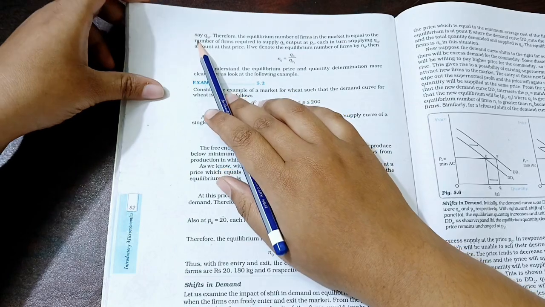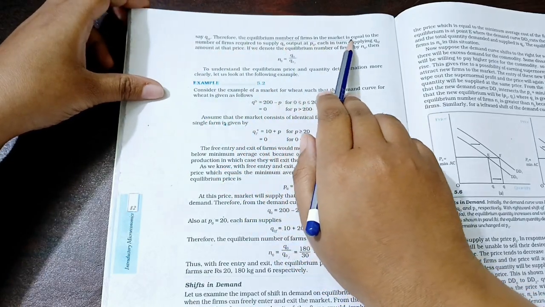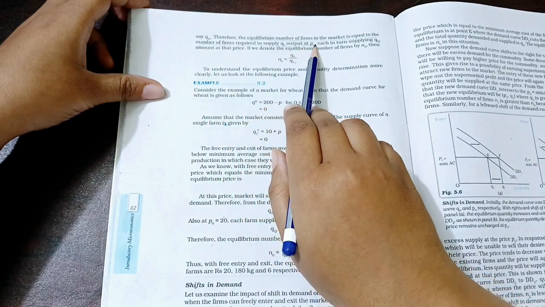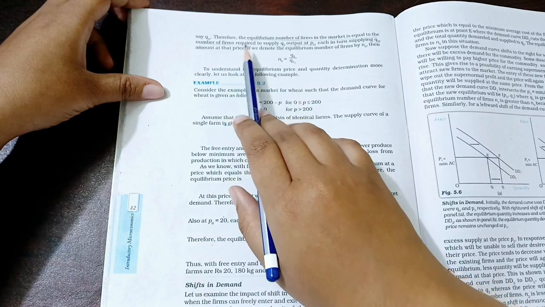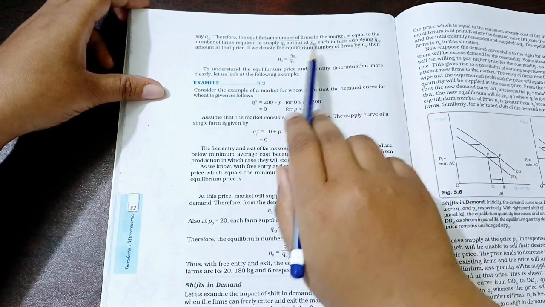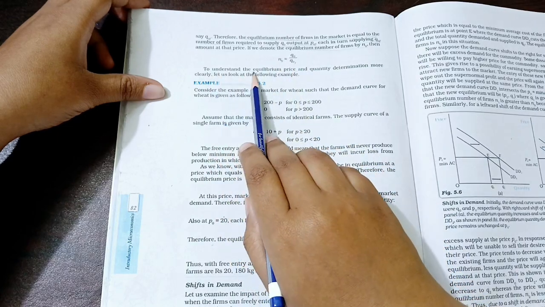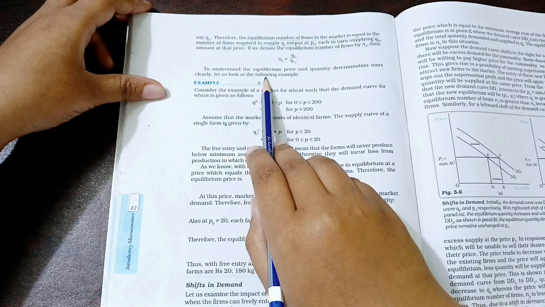Say Q0F. Therefore, the equilibrium number of firms in the market is equal to the number of firms required to supply Q0 output at P0, each in turn supplying Q0F amount at that price. If we denote the equilibrium number of firms by N0, then N0 equals Q0 by Q0F. To understand the equilibrium price and quantity determination more clearly, let us look at the following example.